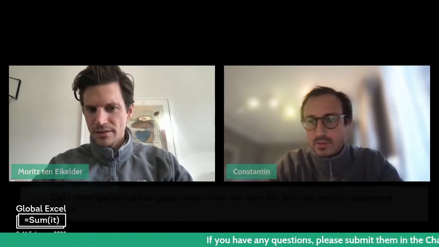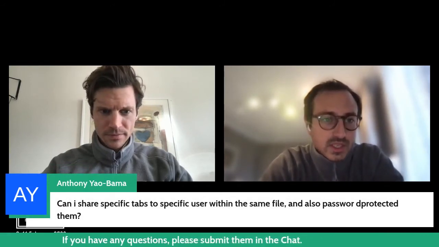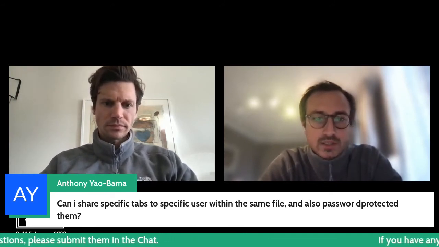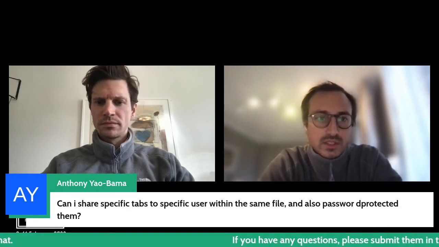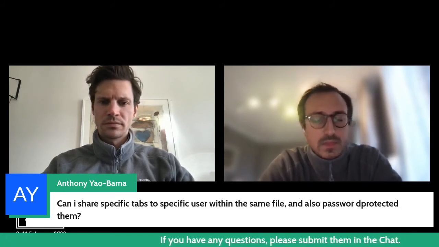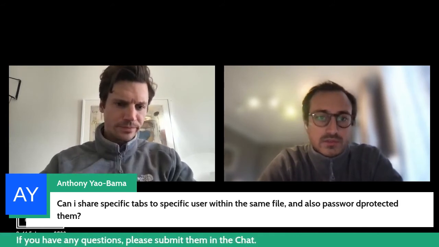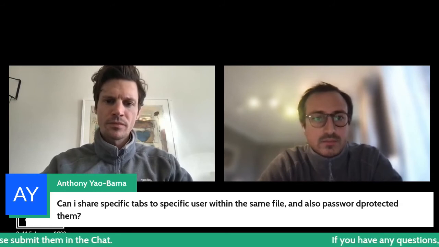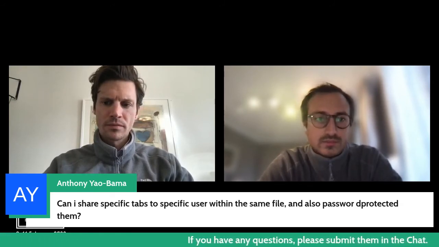Could you maybe put the last question up? Perfect. Can I share specific tabs to specific users within the same file and also password protect them? Yes, you can. You can very flexibly make any part of the file available to a specific user. And then you can also password protect them, and you can also lock individual cells.